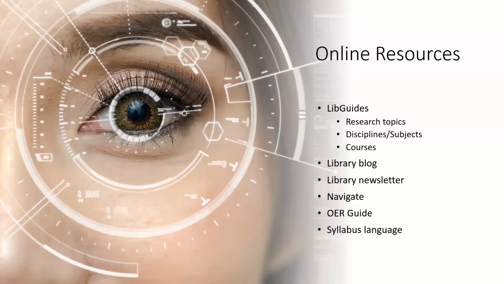We have an OER guide. It's part of those LibGuides, but I wanted to call special attention to it because it really has a lot of information. OER, for those of you who don't know, is open educational resources. So it is either copyright free or Creative Commons or some other form of open source educational resources.